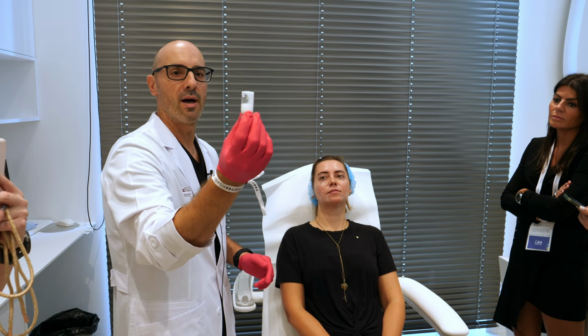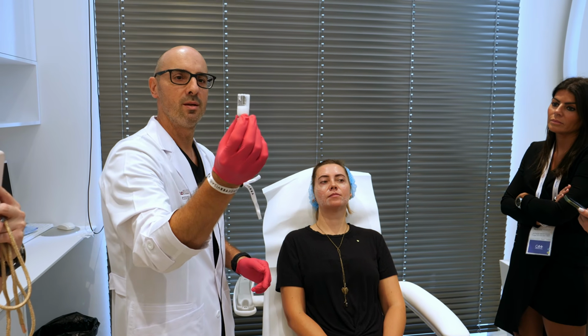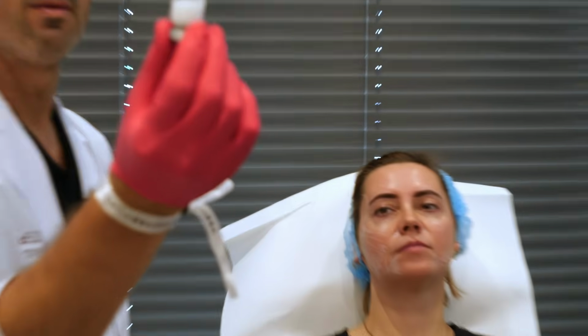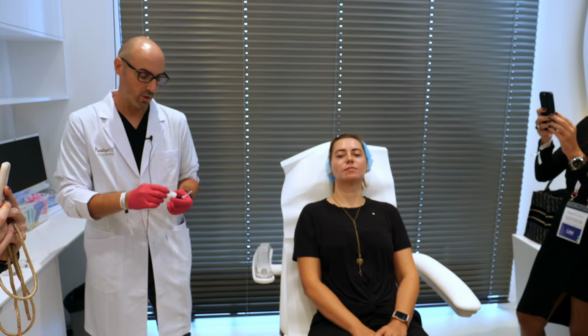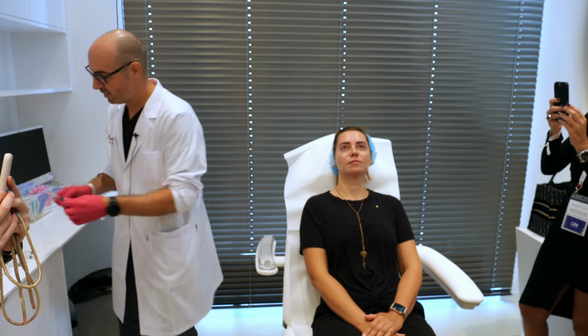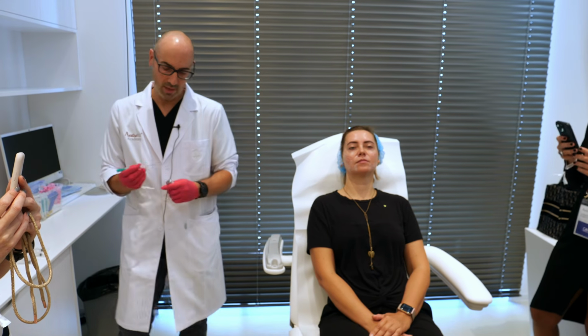If you wait a few seconds, you can see no residue in the vial, okay? And just now, we put lidocaine, in this case, 5 milliliters of water for injection and 1 milliliter of lidocaine 2%.